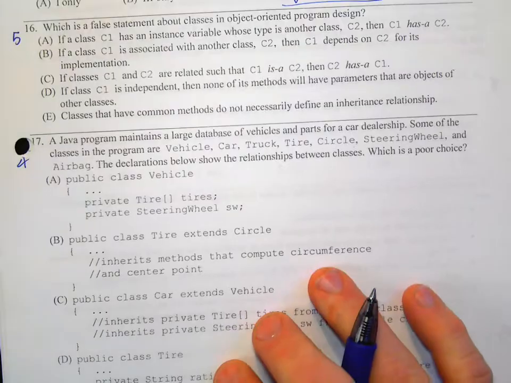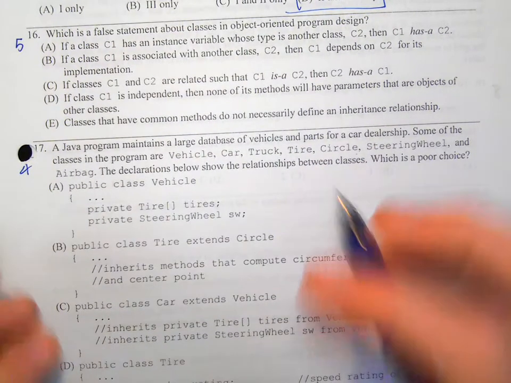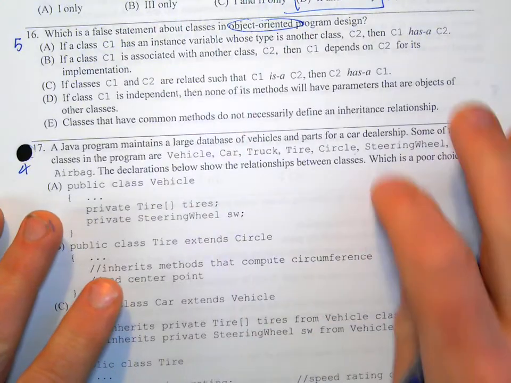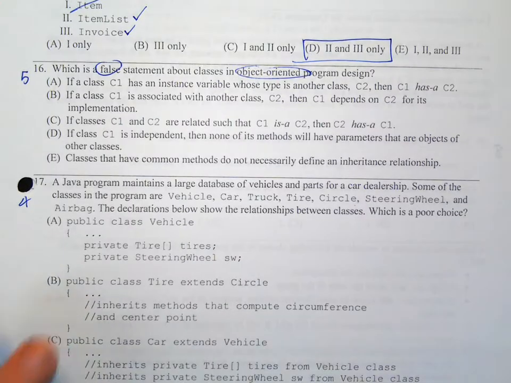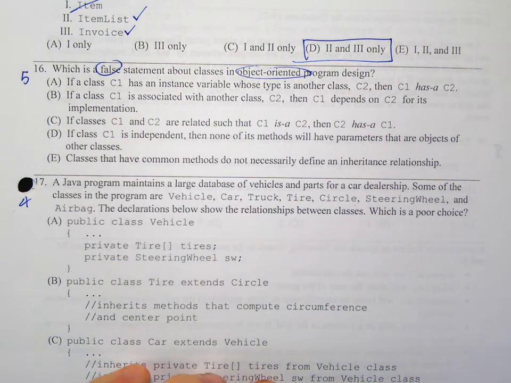Number 16, which is a false statement about classes in object-oriented programming design. If a class C1 has an instance variable whose type is another class C2, then C1 has a C2. Yes, that's the has-a relationship. That's class composition. If a class C1 is associated with another class C2, then C1 depends on C2 for its implementation.